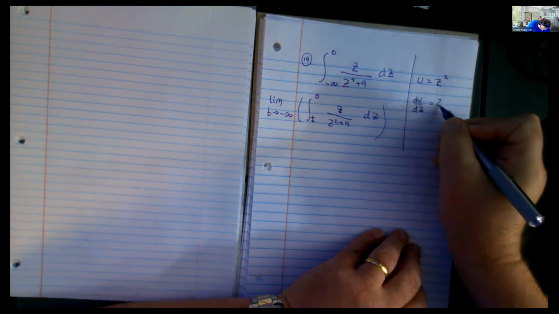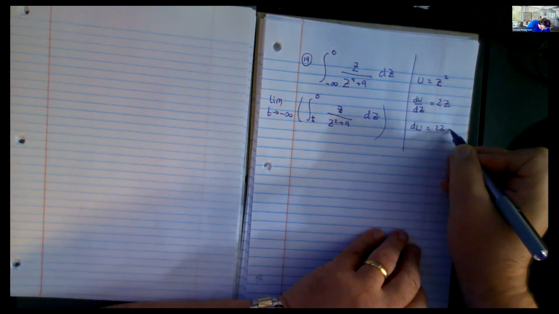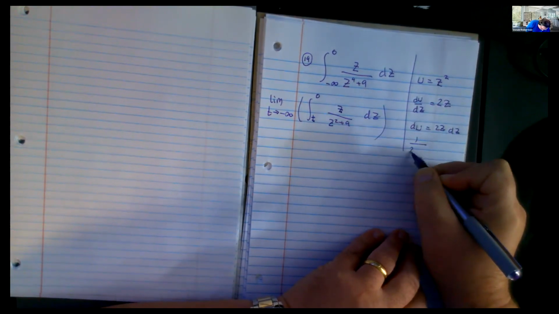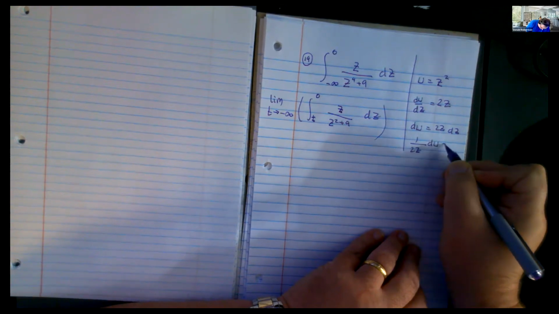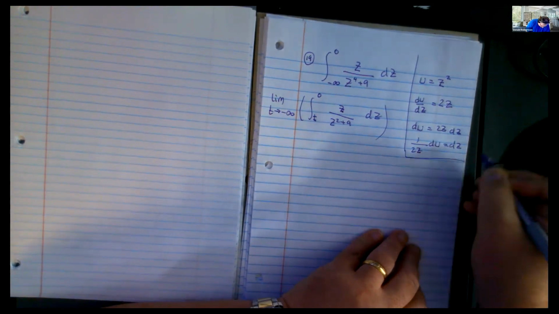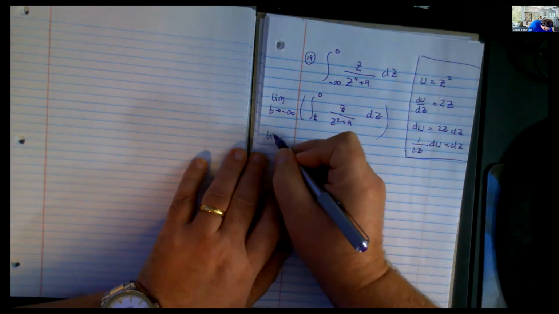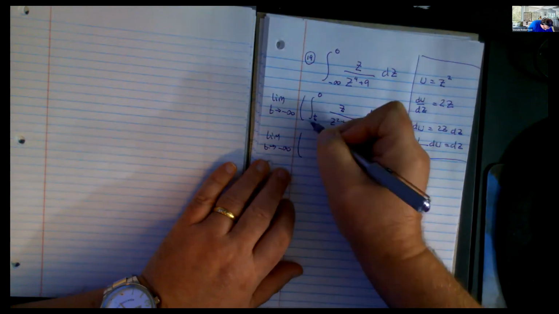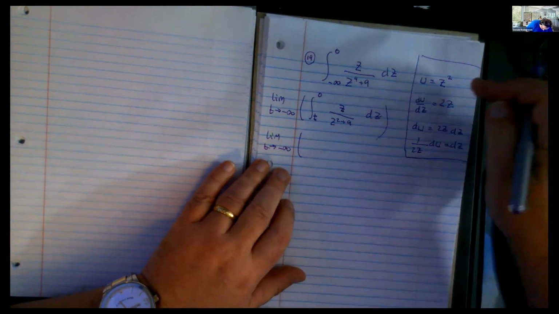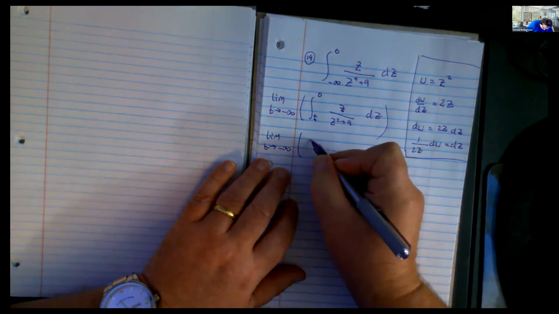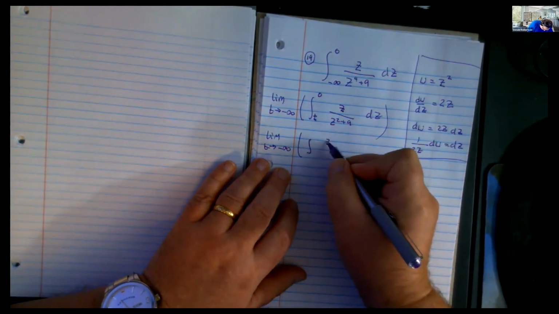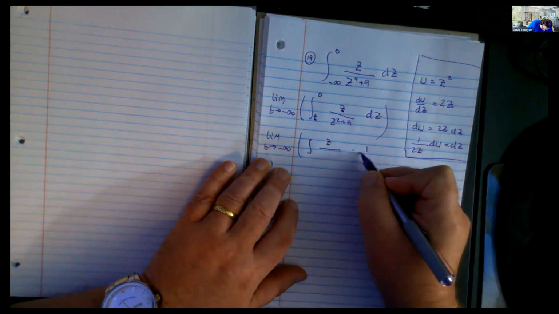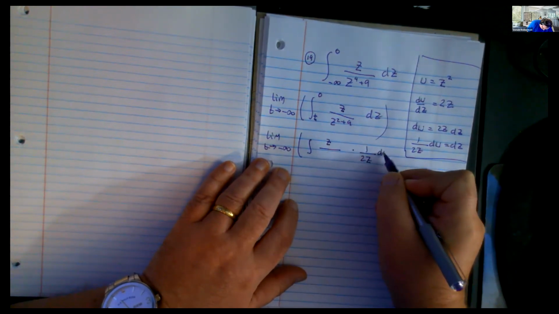So we'll differentiate this guy and get 2z. And we'll do the crossover. And then divide both sides by 2z to isolate the dz. Pretty standard. Whenever I do u subs or integration by parts, I tend to ignore the limits of integration until I get back to the z's. So in this case, it's just going to be an integral sign. It's a z. The dz becomes 1 over 2z du.